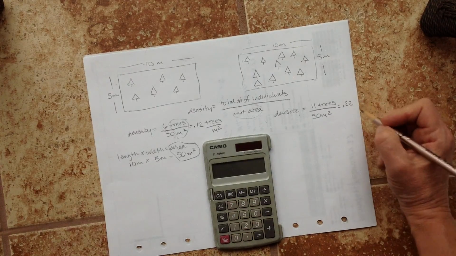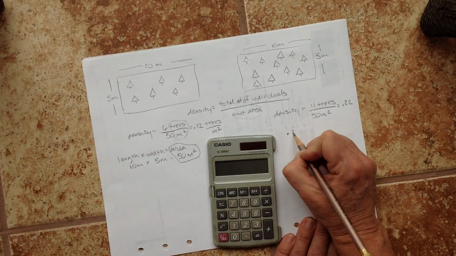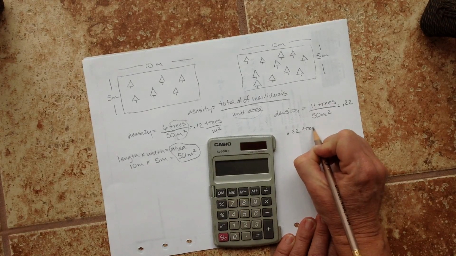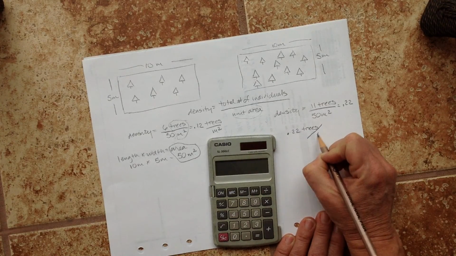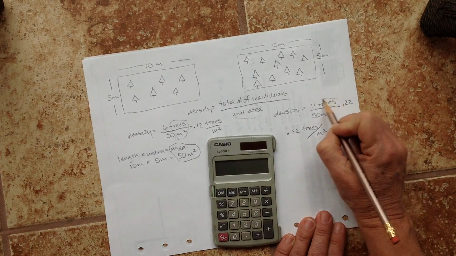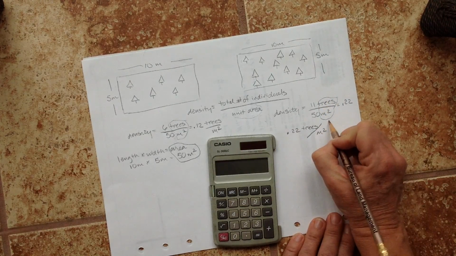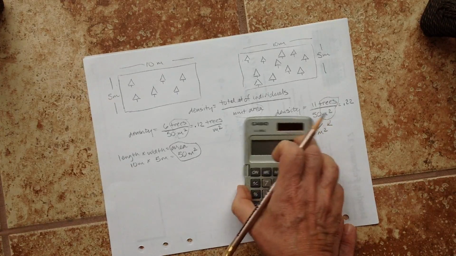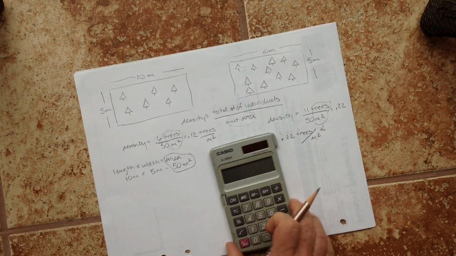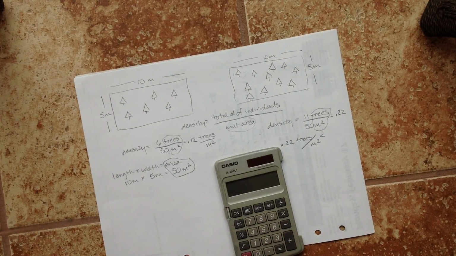And I didn't leave enough room here, so I'll write it here. 0.22 trees per meter squared. So we bring over our units into our answer. Okay, bring over the units to the answer. That's how you figure out population density.